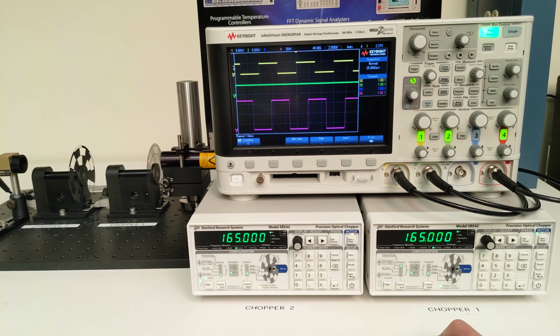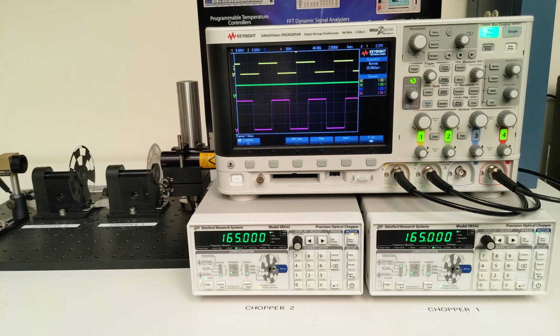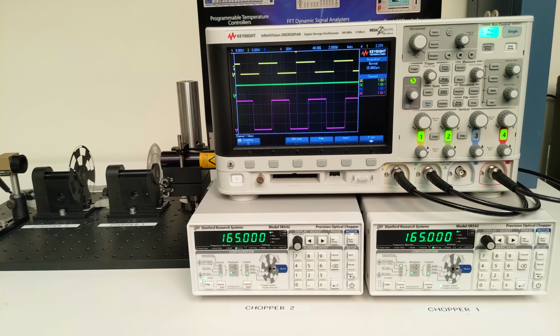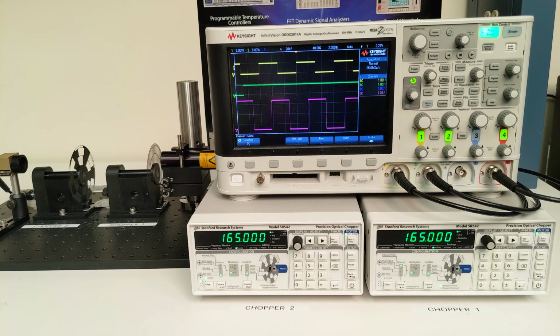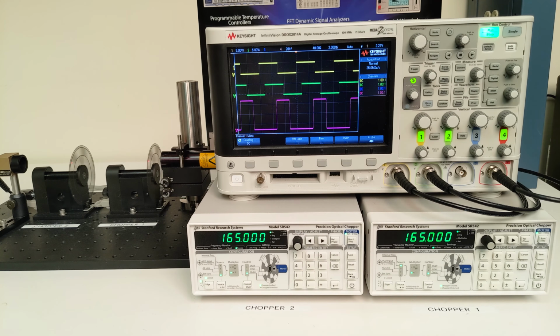We see that with a singly chopped beam, there is a phase shift between the reference output and the photodiode signal. This is because the beam and the photointerrupter are located at different positions around the blade. Next, I start chopper 2. As it comes into phase lock, we see that it has a different phase shift relative to chopper 1. This comes from differences in the orientation with which the blades are mounted on each chopper motor, and can be compensated by adjusting chopper 2's phase setting.